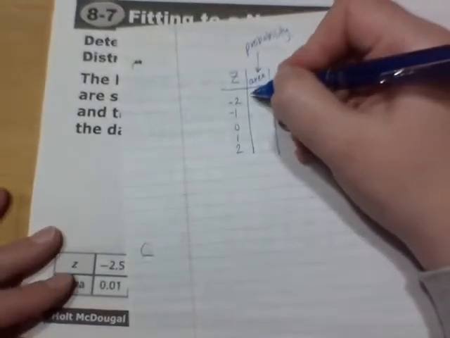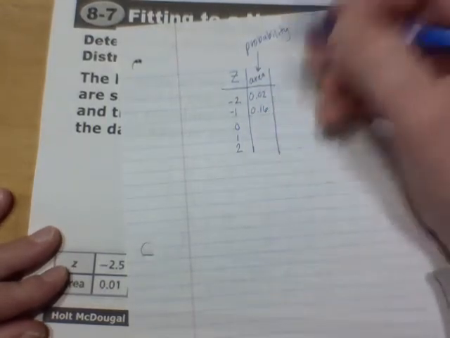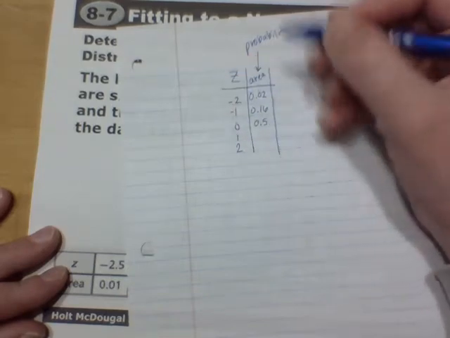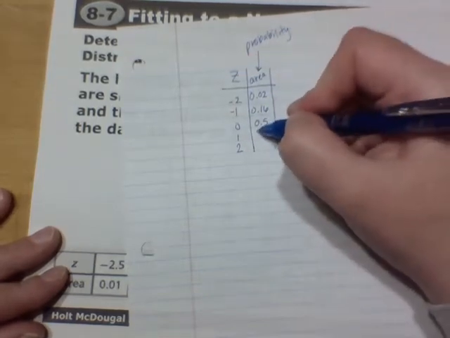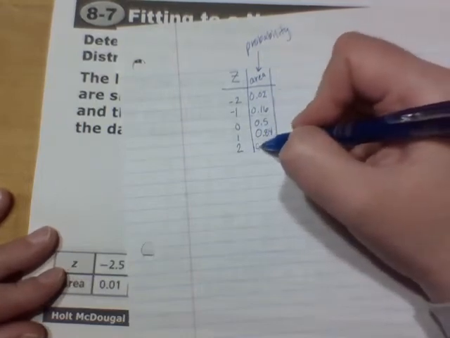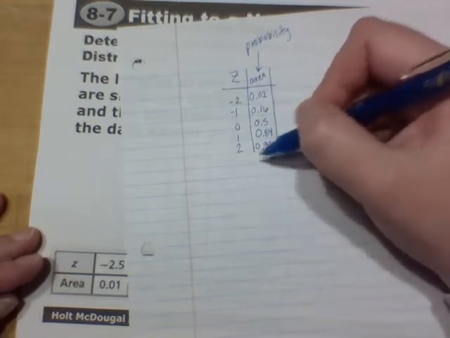And so -2 is 0.02% of that bell curve. 0.16% is going to be -1 and below. 0 is our halfway point. 1 is 84% of the way, and 2 is 98% of the way, because it does go to 3, which would be 100%.